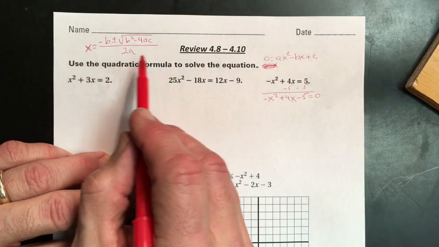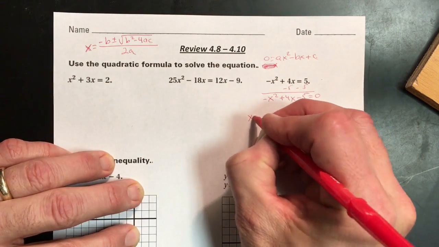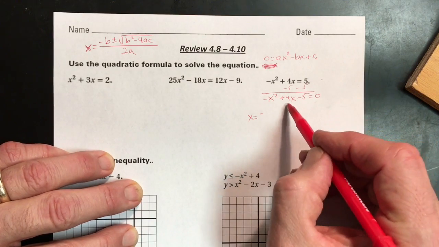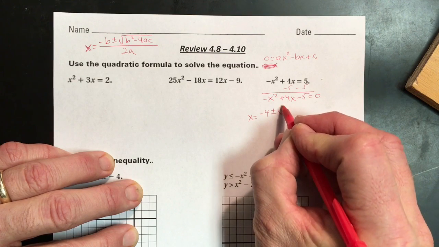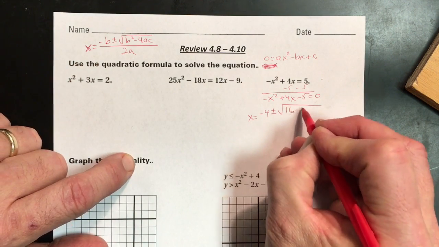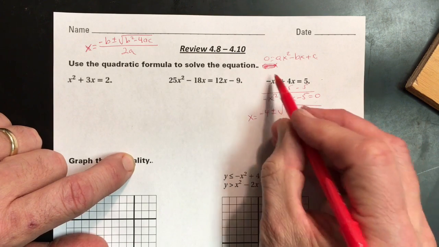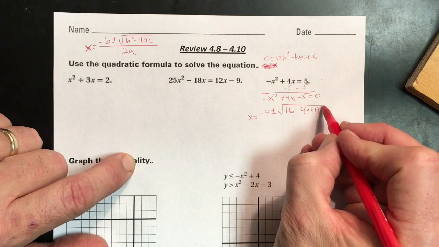And those get inserted into the quadratic formula. So here we go. x equals negative b, but this b is a positive 4, so it's going to be negative 4 plus or minus the square root of b squared, so it's 16, minus the 4 times a, which is negative 1, and c, which is negative 5.